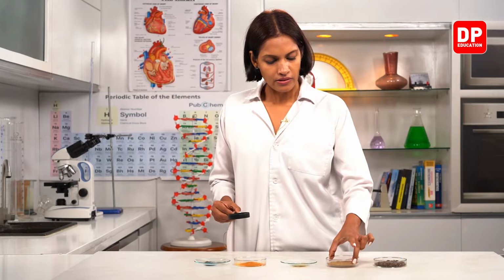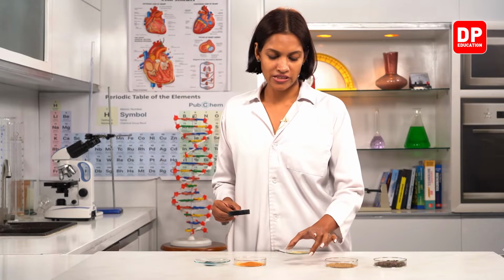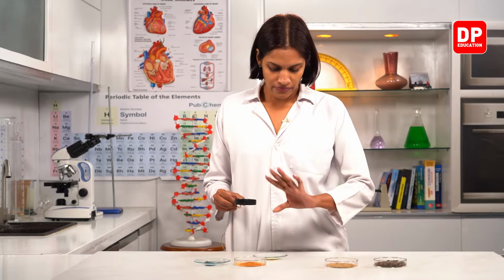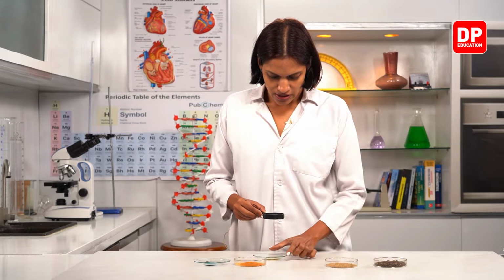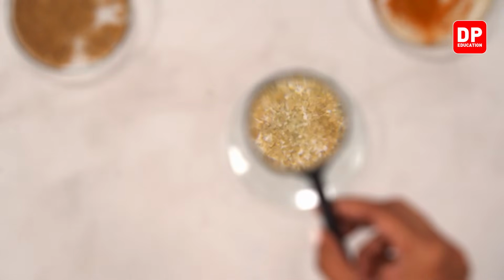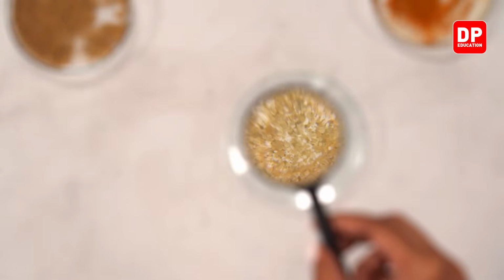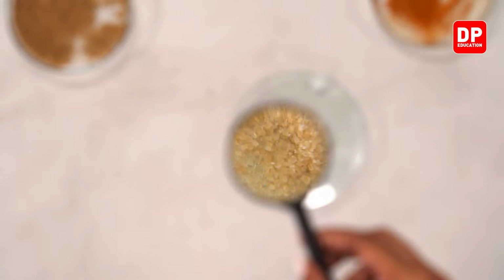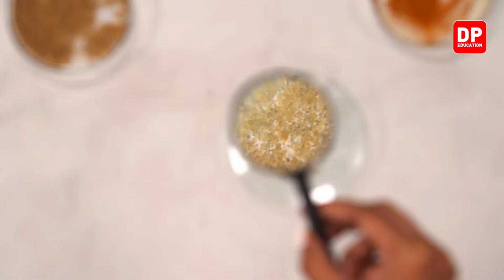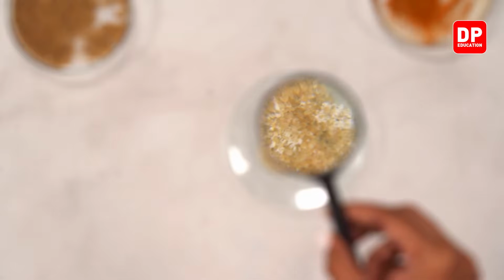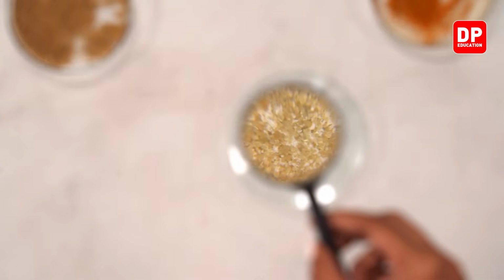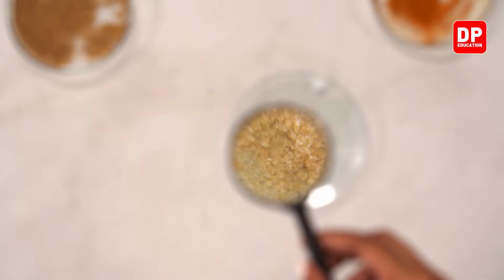Here I have a mixture of sugar. Here we'll see brown sugar and white sugar are mixed with each other. So you all can see very clearly bigger crystals of brown sugar than that of the white sugar, right, children? Yeah, brown sugar crystals are bigger than the white sugar crystals.